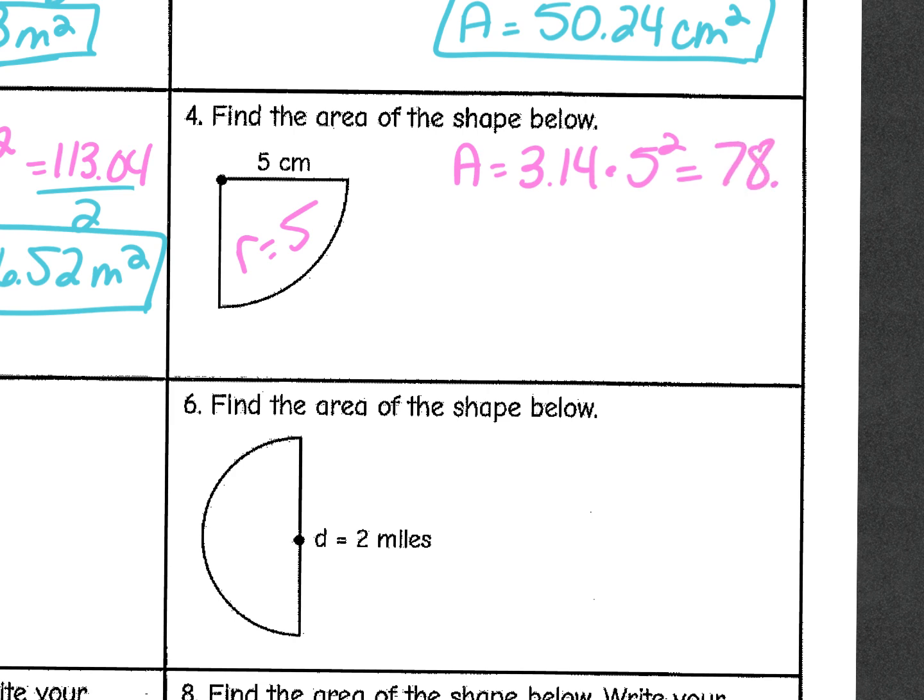Gives me 78.5. So since I only want 1/4 of the pizza, the 1/4 of the cookie, I'm going to divide by 4. So my area here is 19.625. And that's going to be square centimeters.